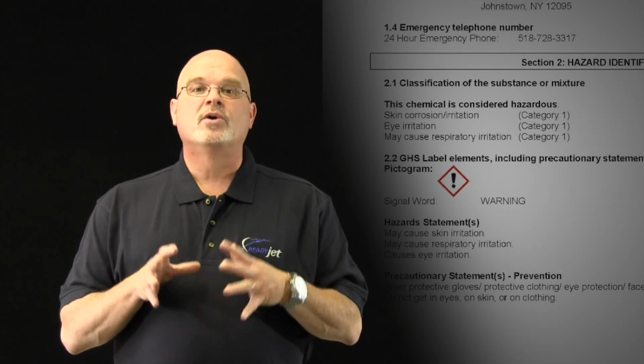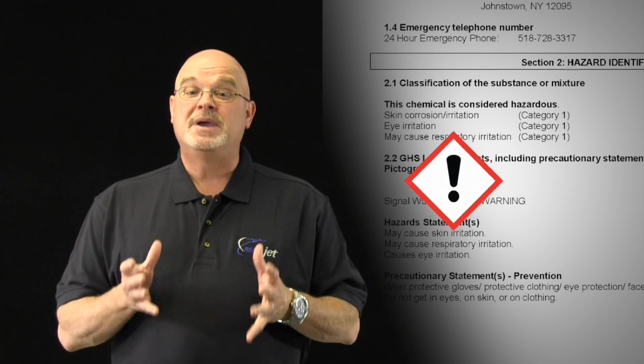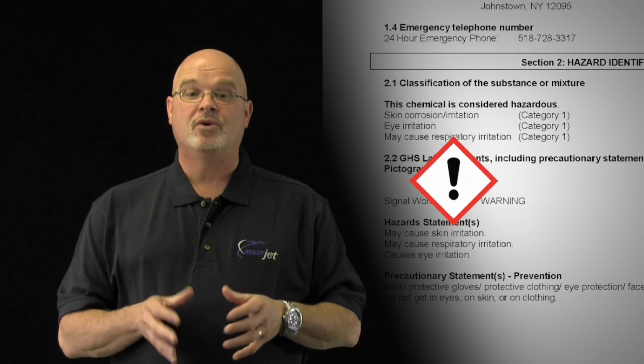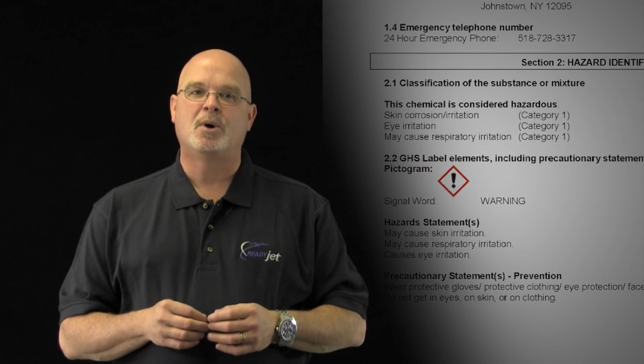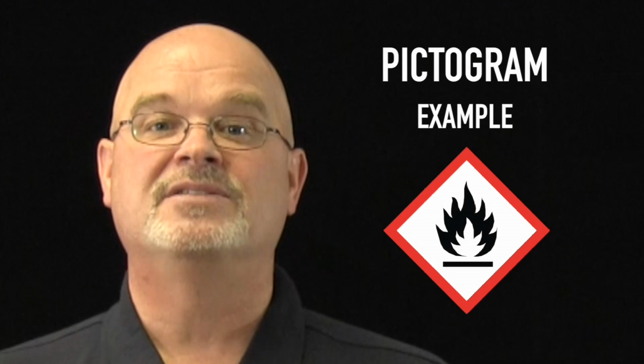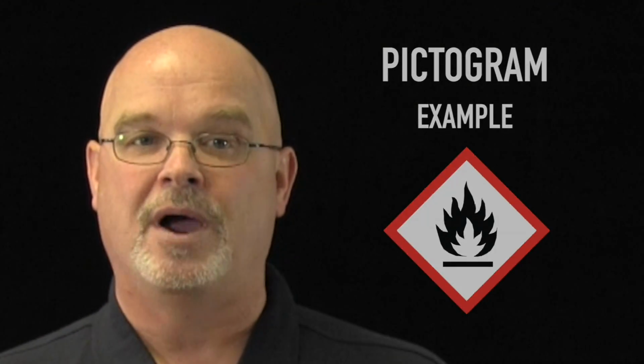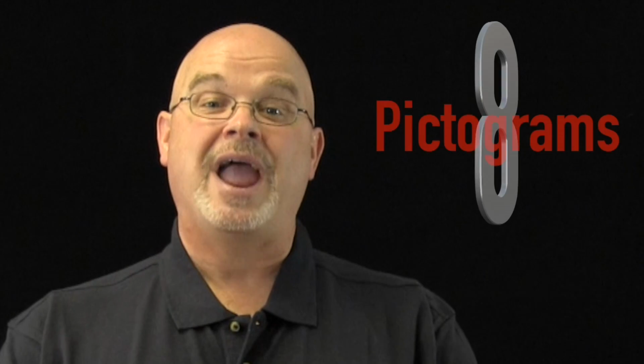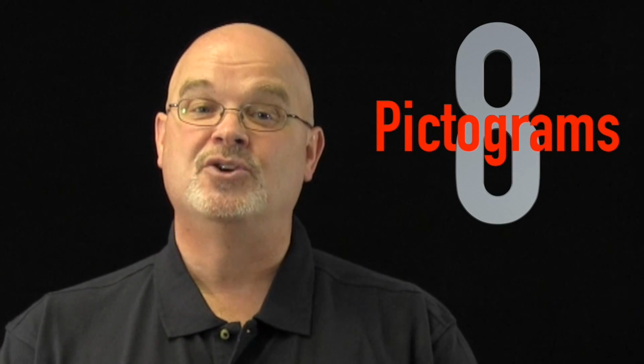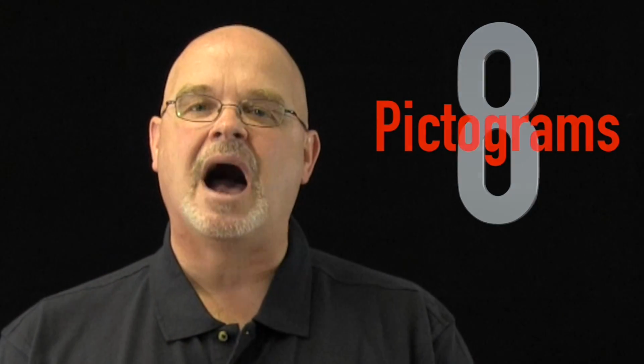The SDS, or safety data sheet, will need pictograms to alert users of the chemical hazards to which they may be exposed. Each pictogram is a symbol outlined with a red border on a solid white background. Each pictogram represents a different chemical classification and hazard. There are 8 total pictograms required by the new standards, one being optional.